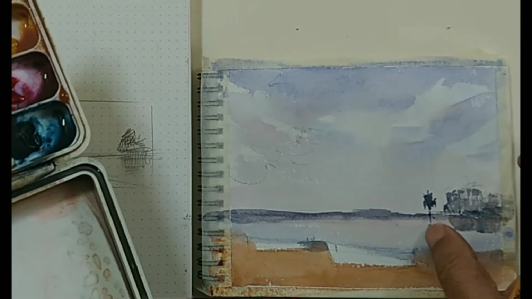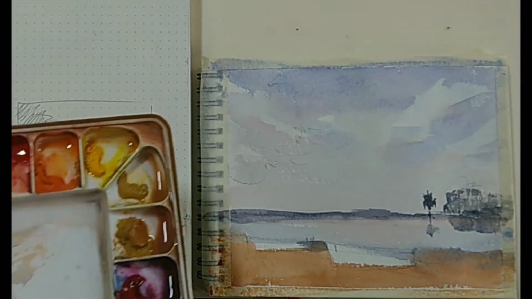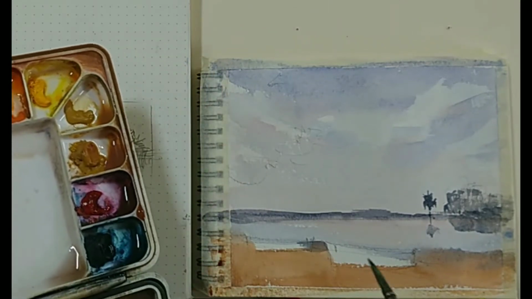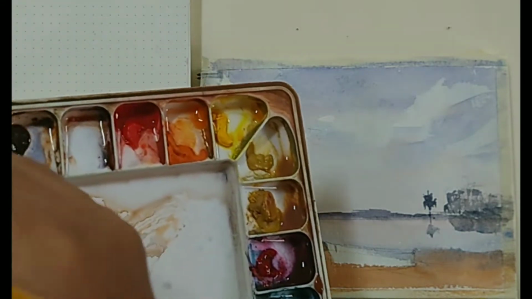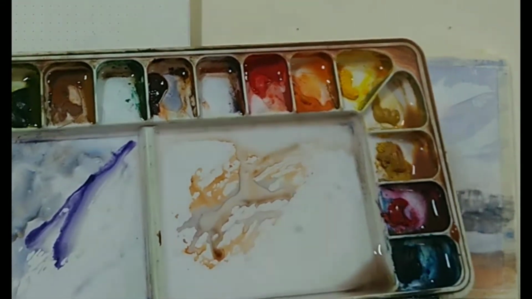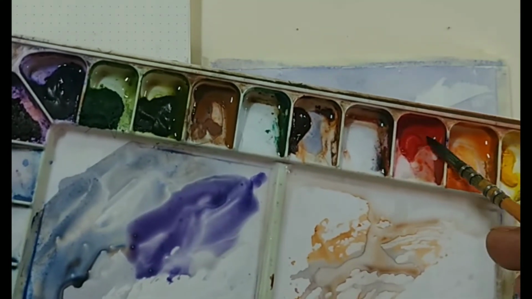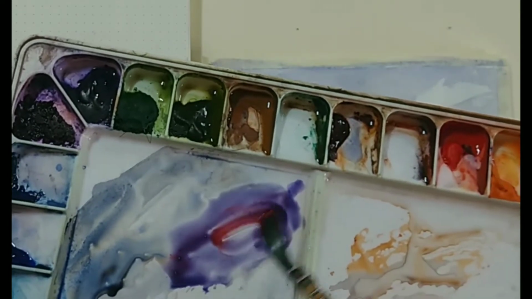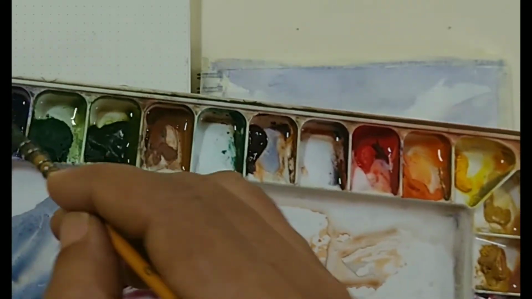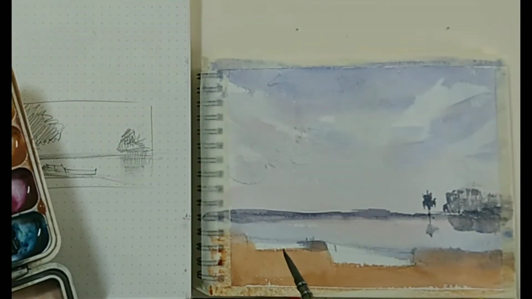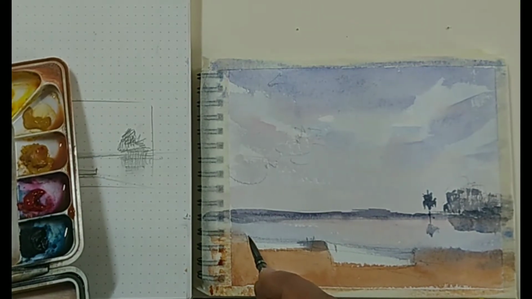We need to decide what should be the color for the boat. I want some kind of a contrast with the boat color. So maybe I'll go for a little purplish boat, maybe a little bit of violet and maybe red, some red and maybe violet. And let us make this boat first. You should be a little careful, this is very small.